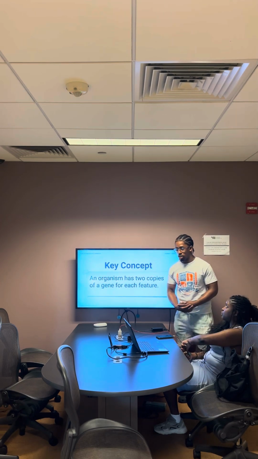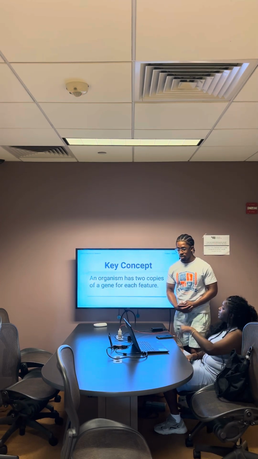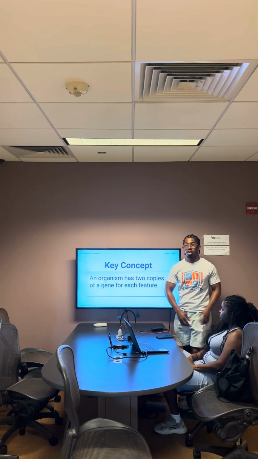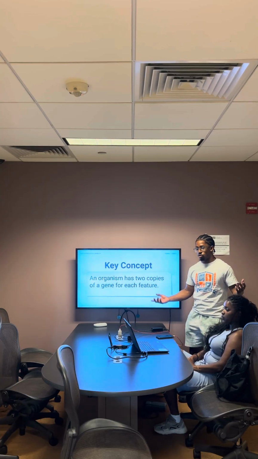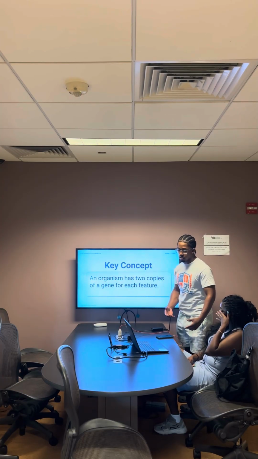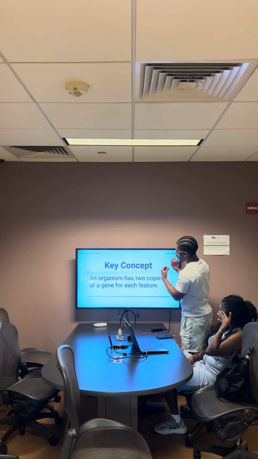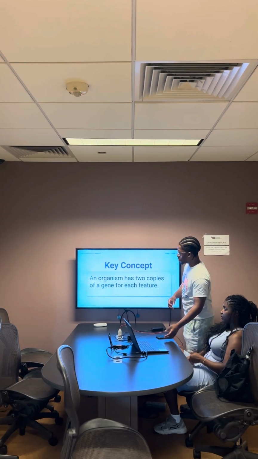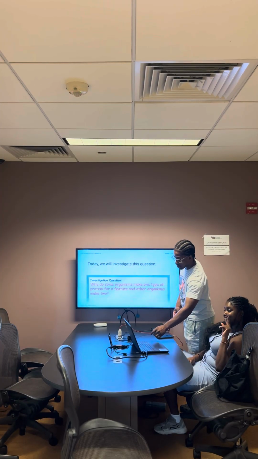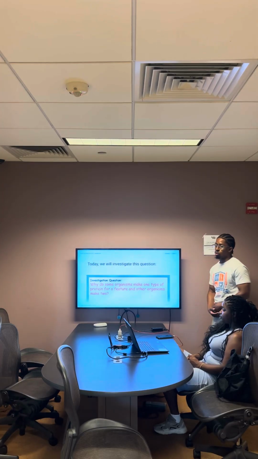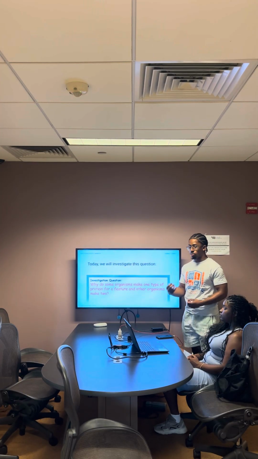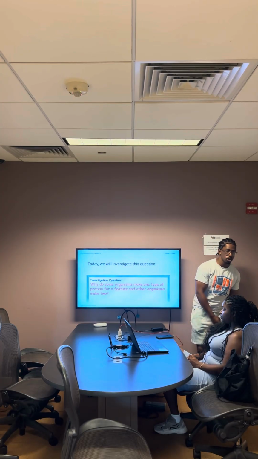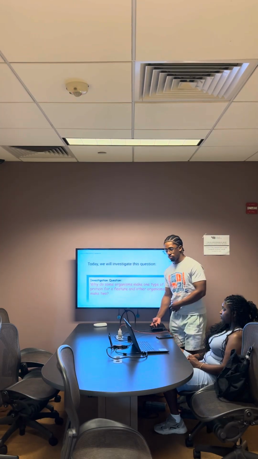When it comes to sexual reproduction, yeah, there's 2 parents. Mommy and daddy fell in love. And I like how you stamped that when it comes to sexual reproduction, because we know from a previous lesson, asexual reproduction only takes 1. So thank you for stamping that, so that we're very clear. We're looking at sexual reproduction with 2 parents. Okay, so today we will investigate the question: why do some organisms make 1 type of protein for a feature, and other organisms make 2?